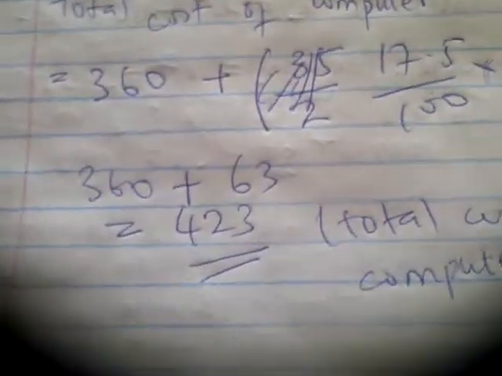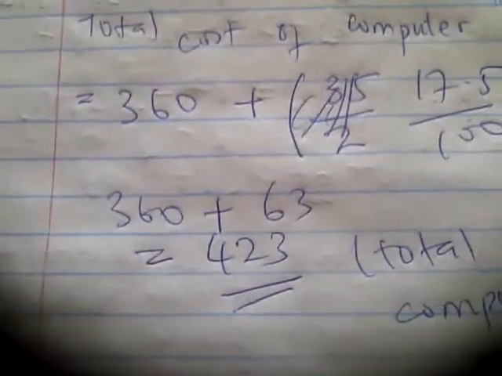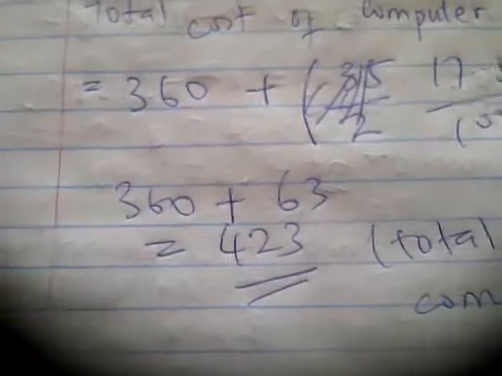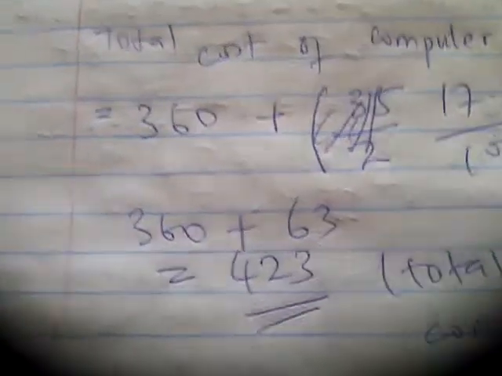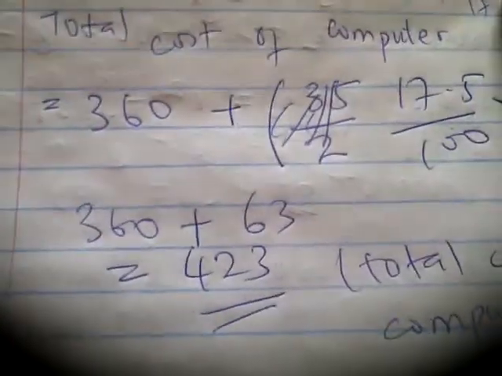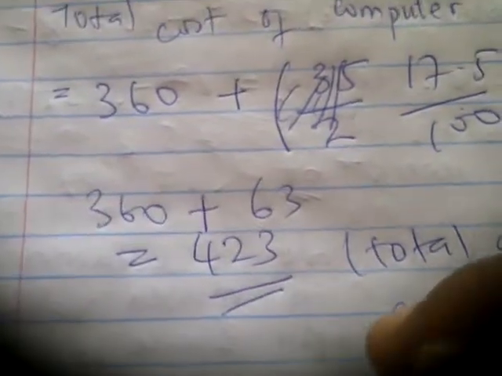Generally, when you're asked to calculate VAT, just ensure that whatever percentage you're given, you use it to multiply the main cost of the product, and then the answer you get, you add it to the cost of the product, and then you have the total cost that you're supposed to pay for the product. That's it for VAT calculation.